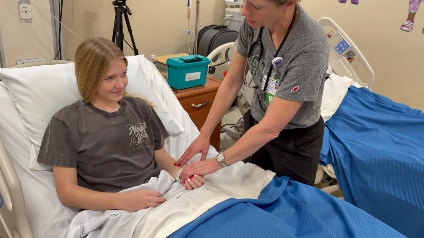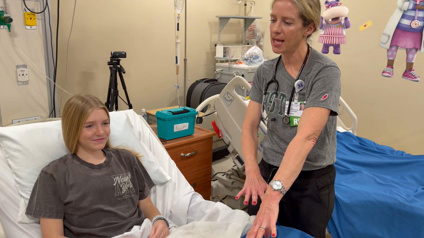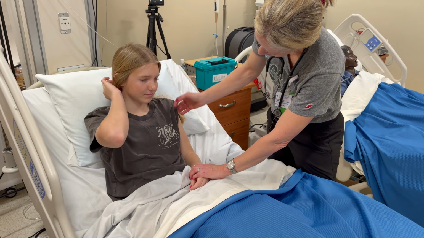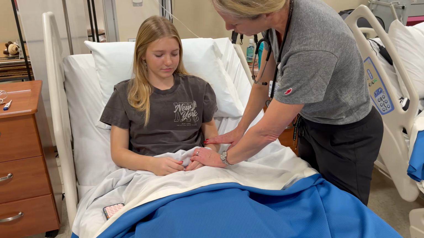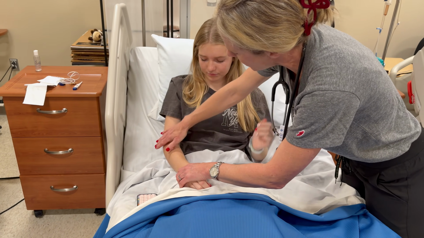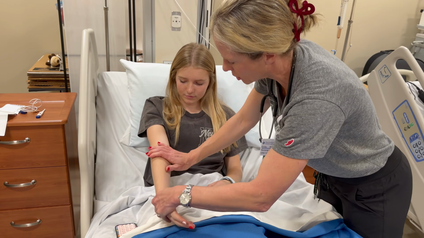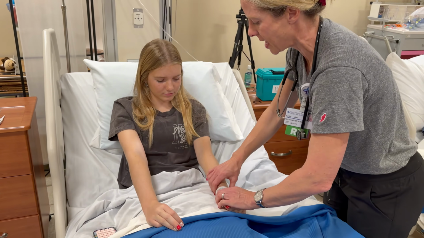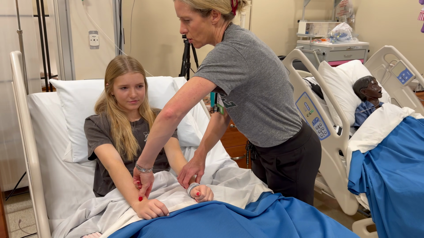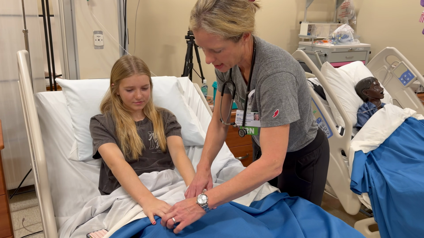Now I'm going to move on to extremities. Throughout the entire assessment, I am looking at Kate's skin. So on her upper extremities, I'm noticing her skin again is warm, dry, intact. Good color, appropriate for race, free of lesions, bruising, anything that I need to be concerned about. Wonderful. Okay, now check bilaterally, check your pulses. Nice strong pulses. Good.